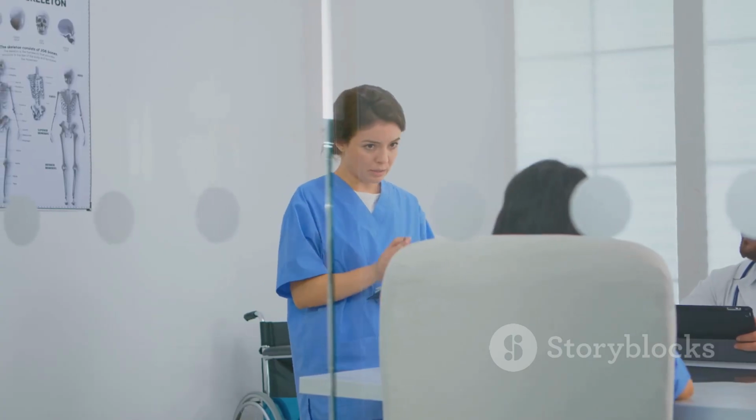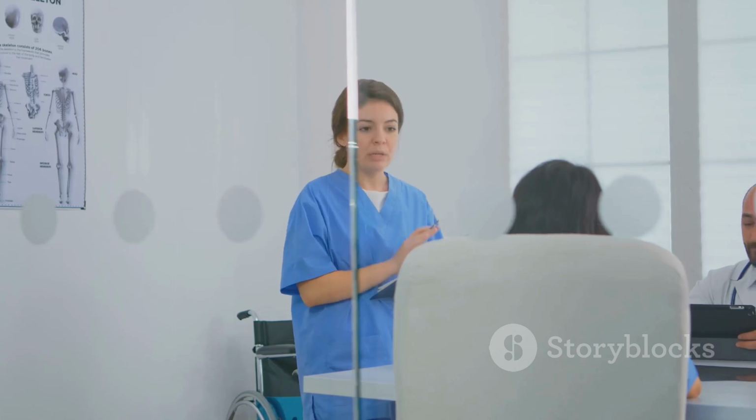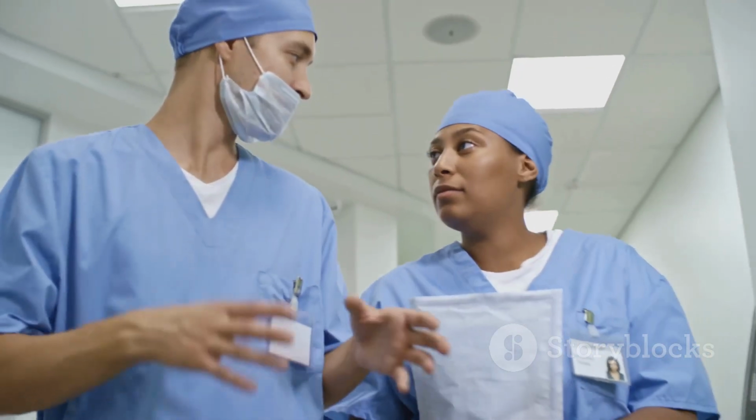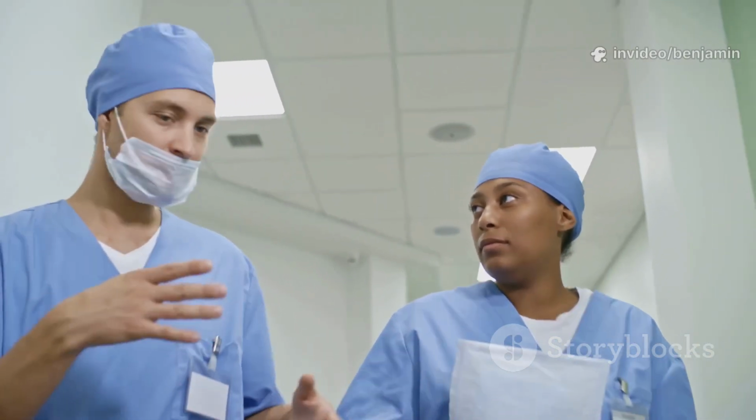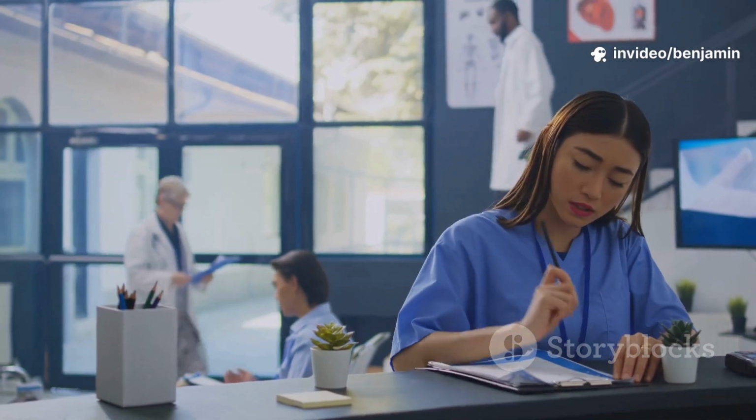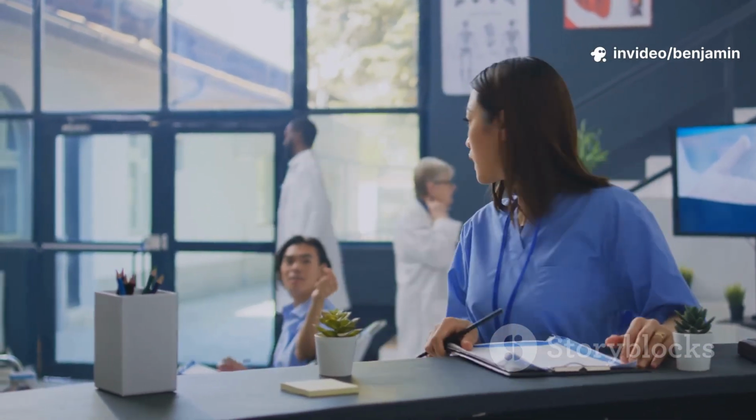Address issues directly and supportively, not publicly or punitively. Listen for underlying causes and set clear expectations. Document the plan and give the nurse a chance to improve.